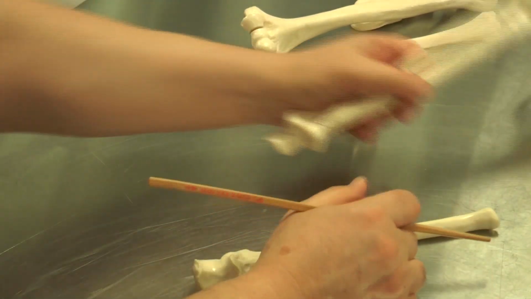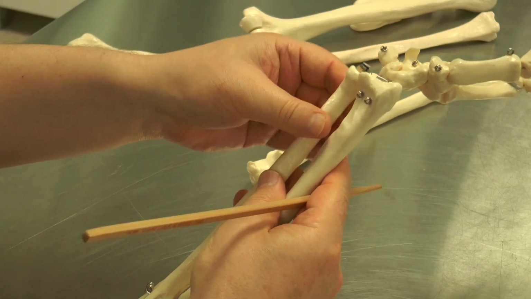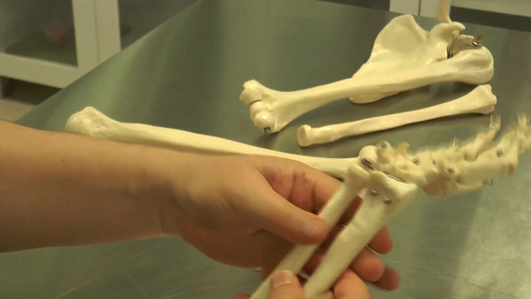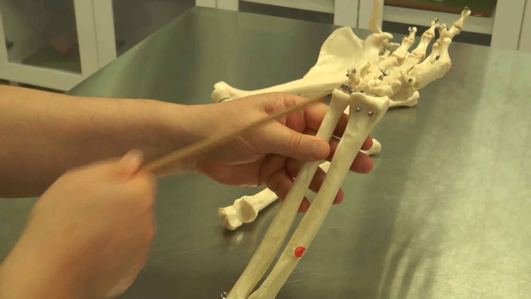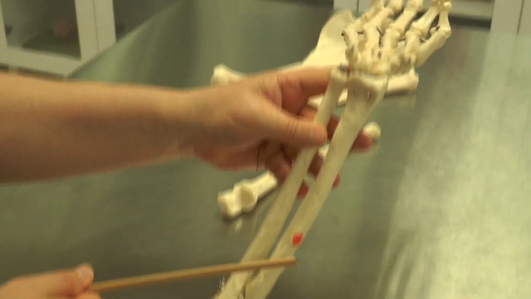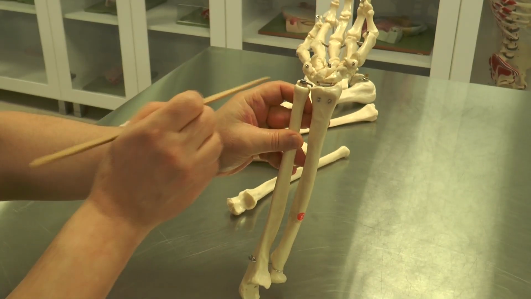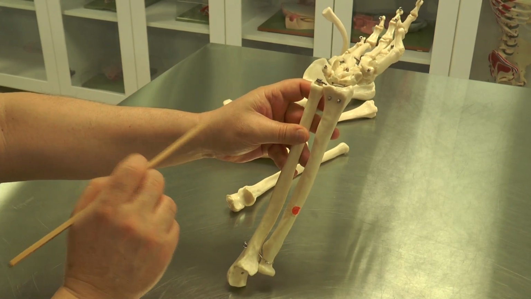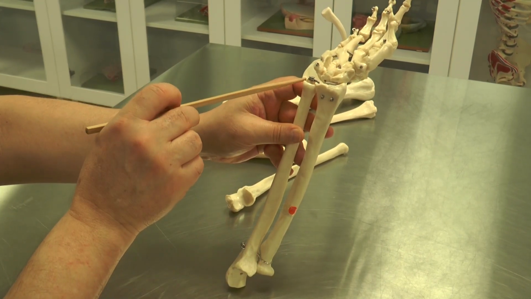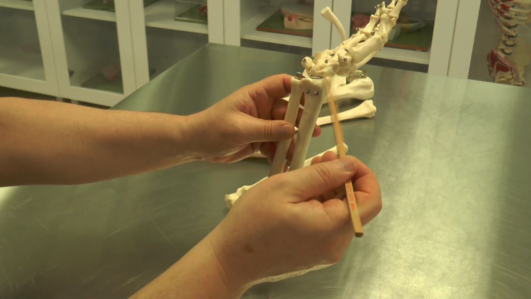So this is the forearm. This is the ulna, this is the radius, this is the medial aspect, this is the lateral aspect. And at the back you can see the styloid process, which is posterior medial. You have the styloid process of the ulna, and you also have the styloid process of the radius at the wrist.